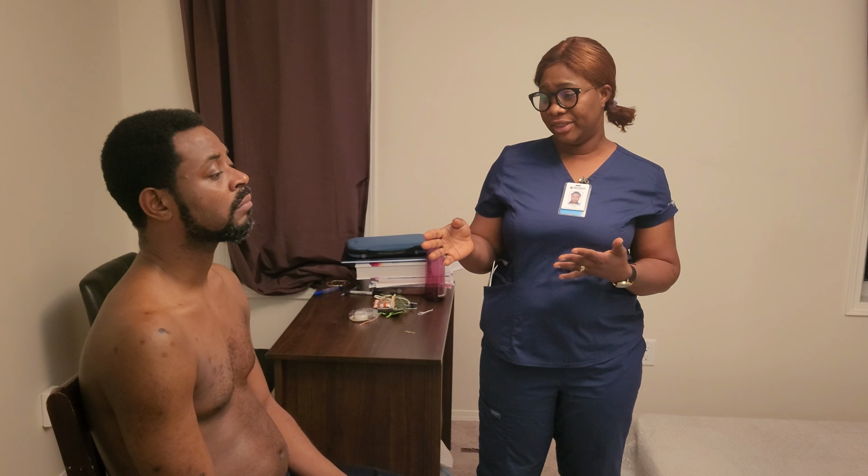So I'll be moving over to auscultation of my patient's anterior chest. Can you please turn this way? While I'm auscultating, anytime I place the diaphragm of my stethoscope on you, you're going to take a deep breath for me. Thank you.